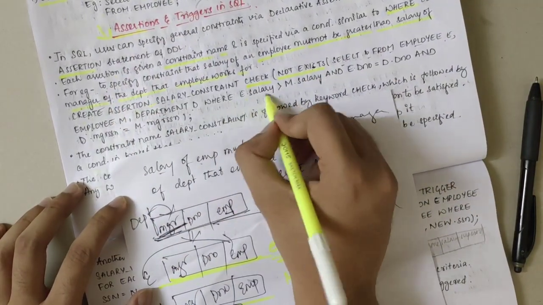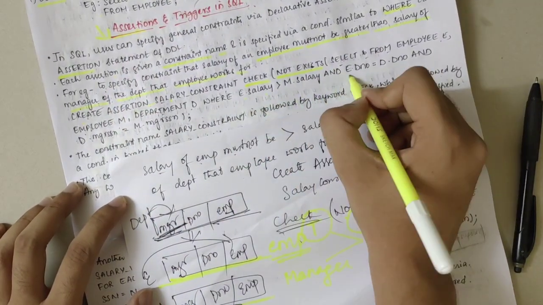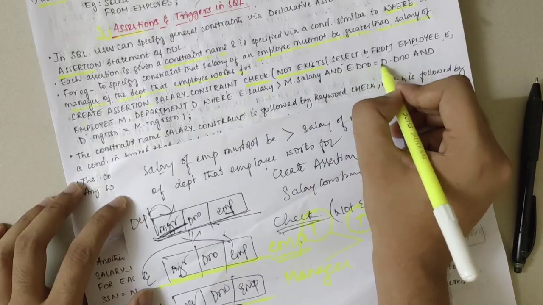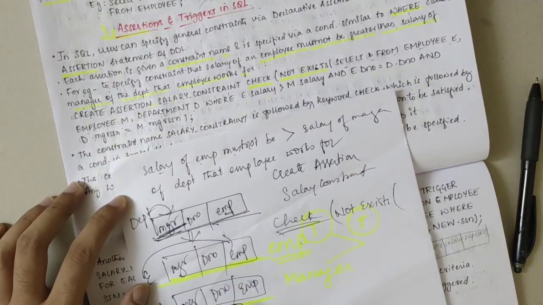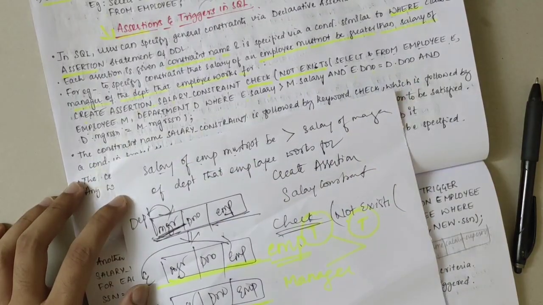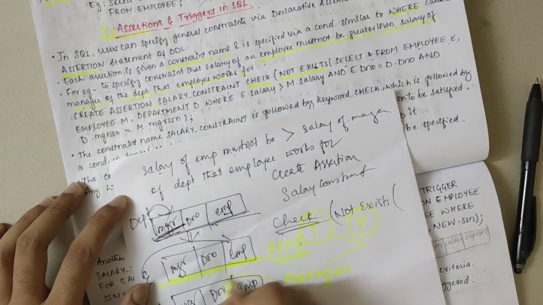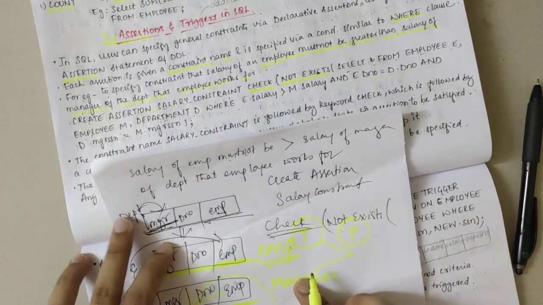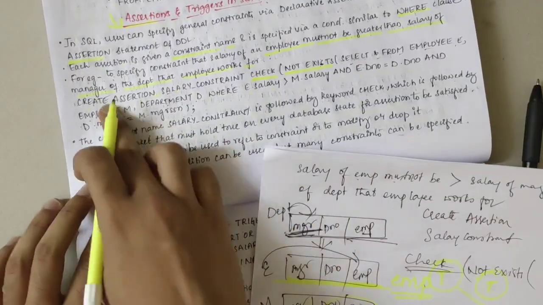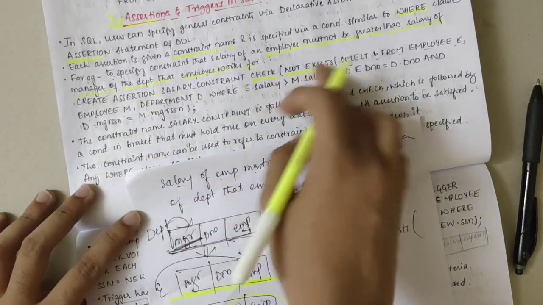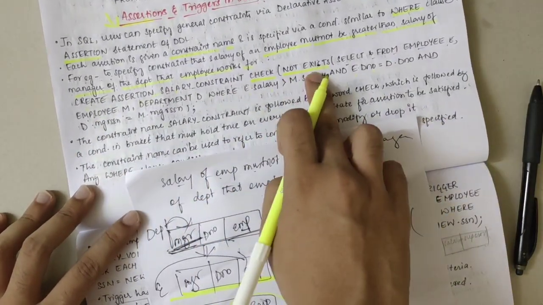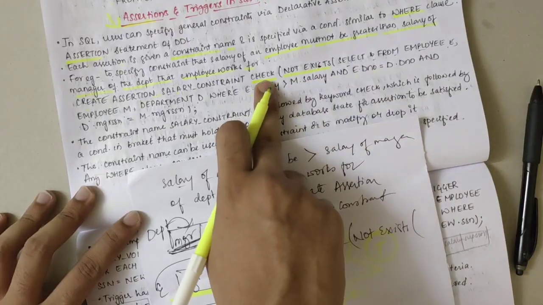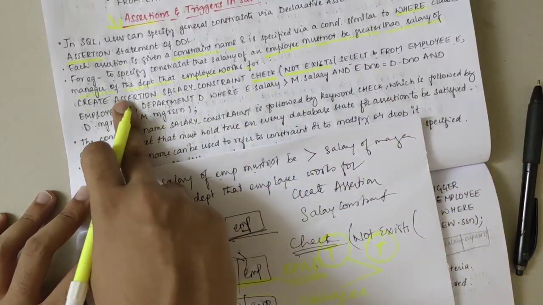So I'll continue here. E dot salary is greater than M dot salary, and E dot D number is equal to D dot D number. These numbers are same, and D dot manager SSN is same as M dot SSN. So yeah, these are the further conditions to compare these two. So by this constraint, we can say that this statement is not true. So not true, not exists is true, and then check is also valid. So assertion is valid here.